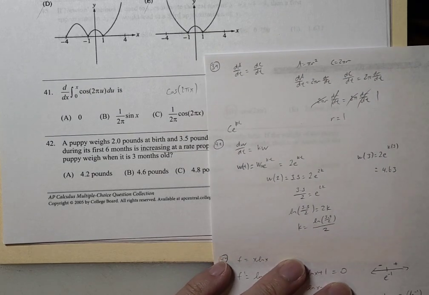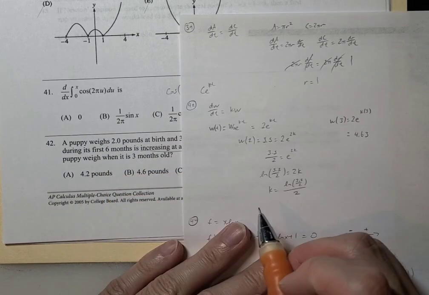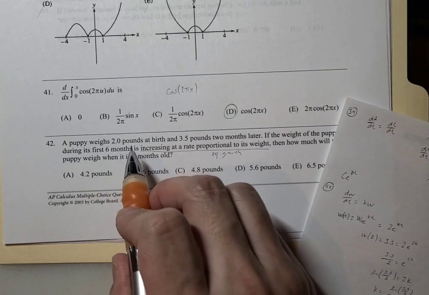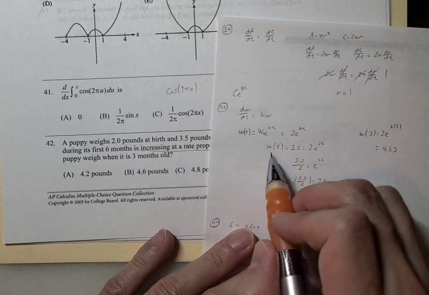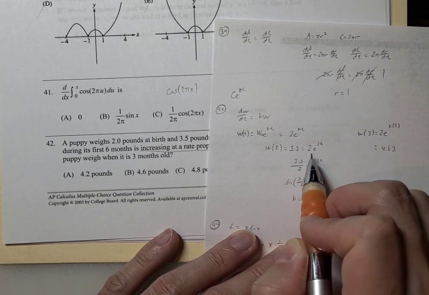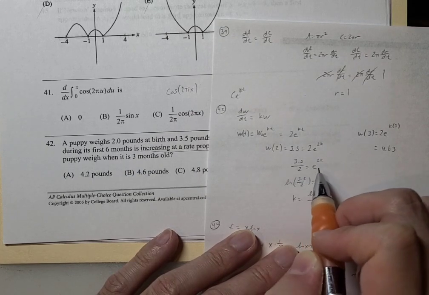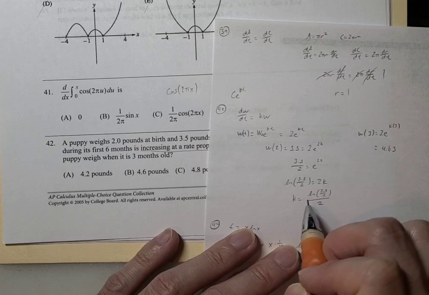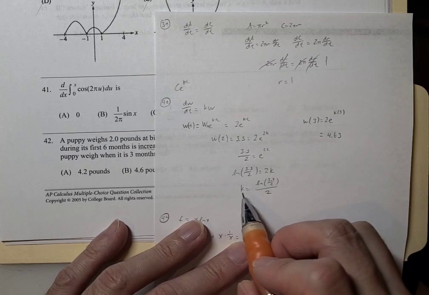It tells us the initial weight is 2 pounds. So I can plug that in as W0: 2e to the kt. They say that it's 2 pounds at birth and 3.5 pounds 2 months later. So when t is 2, W(2) is equal to 3.5, which is equal to 2e to the 2k, plugging in t as 2. We solve for k. How do we do that? Well, we divide by 2 on both sides first. That's over here. We get to this line, we take the log of both sides, so that's over here, and then we divide by 2 to get the growth constant. So we found what k is.